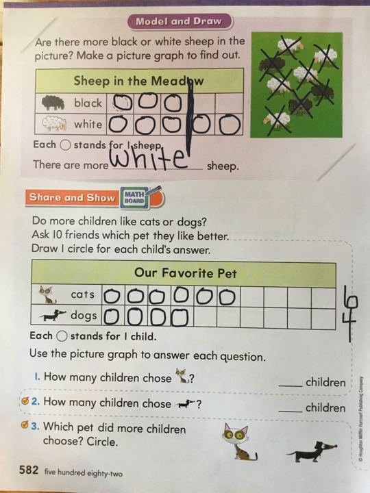Now, if we were actually in school and we were voting, every time someone would give their vote, we would draw a circle. So it might wind up where we're going back and forth. We might say cat, cat, cat. Oh, dog, dog, cat, dog, going back and forth. But I gave you the numbers today. So now let's answer our questions.